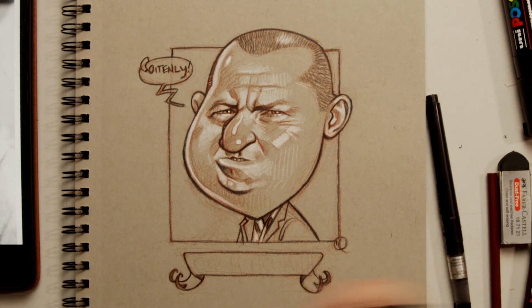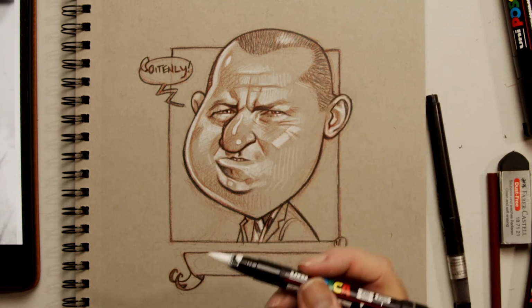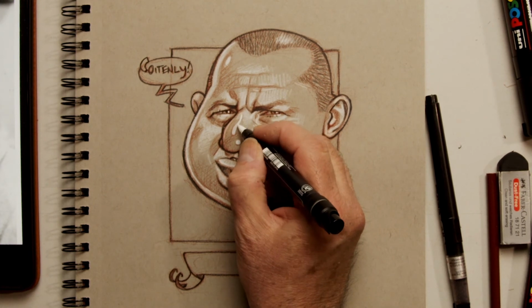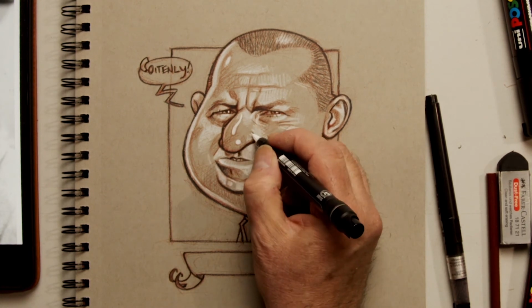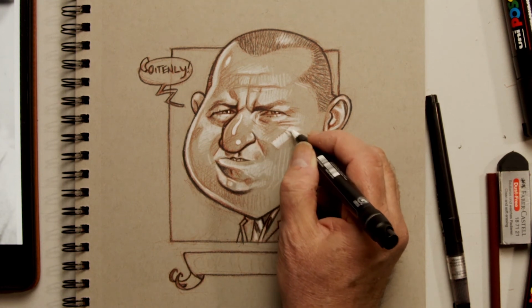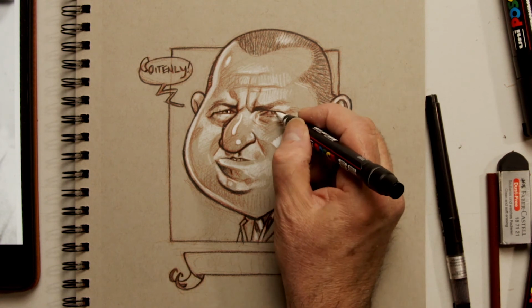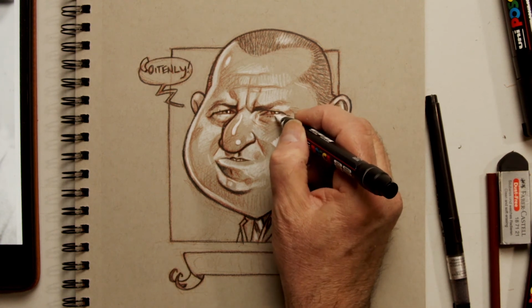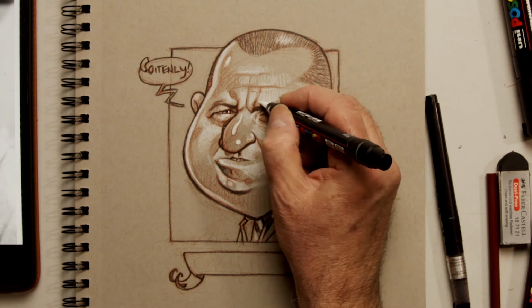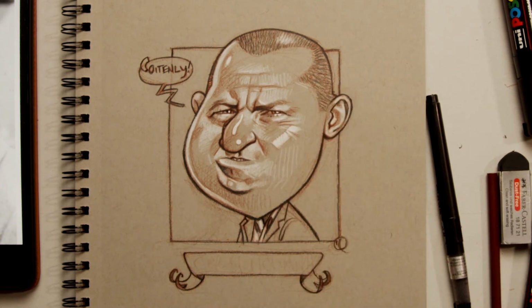This is a paint pen with a brush tip, flexible brush tip, which is nice. So let's try to get a little bit of contrast here and there to make it more obvious, right?